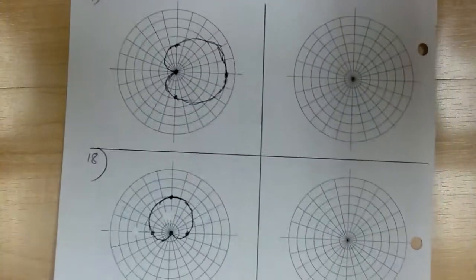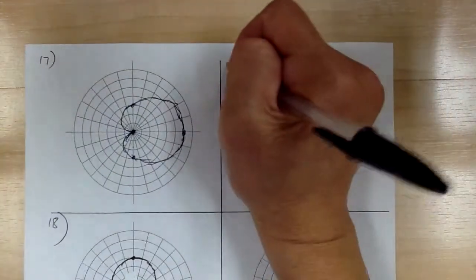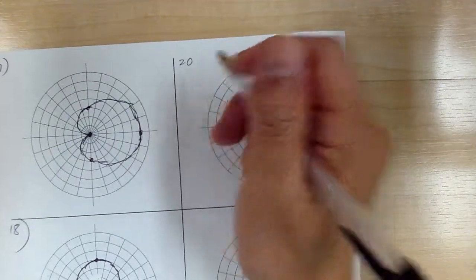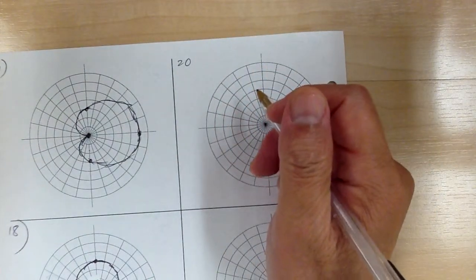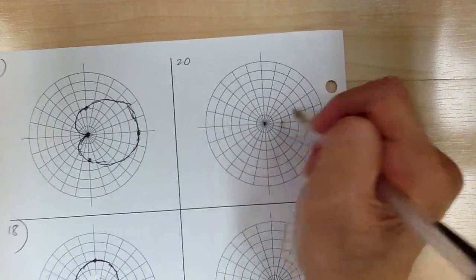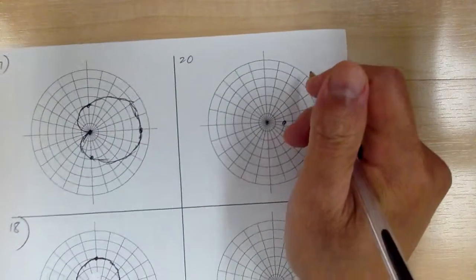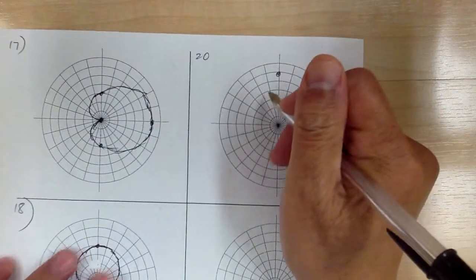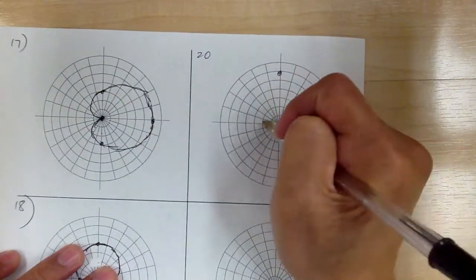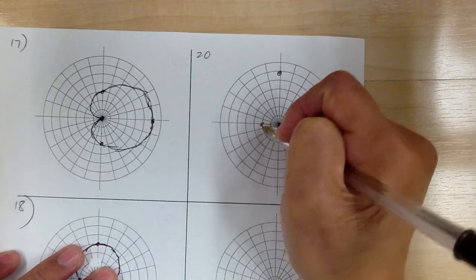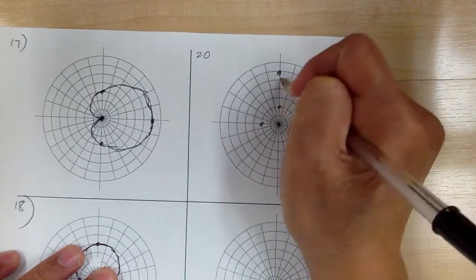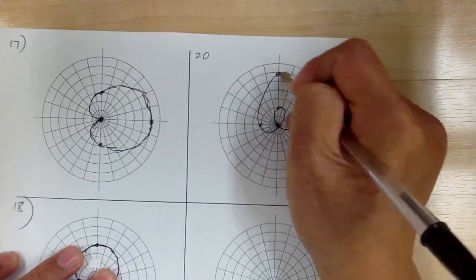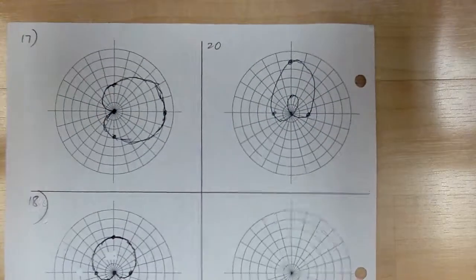Okay, and number 20, you're going to do the same thing. Make the table. And I'm running out of time, so I'm just going to do it. So at 0 degrees, it's going to be 2. And it's going to be 6. And then 2. And -2. Okay, so your graph is going to look something like this. Okay, and that's it.